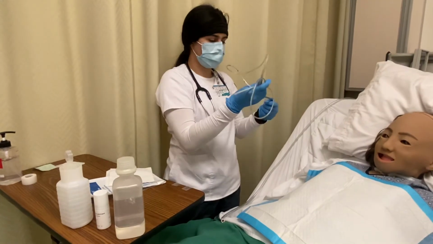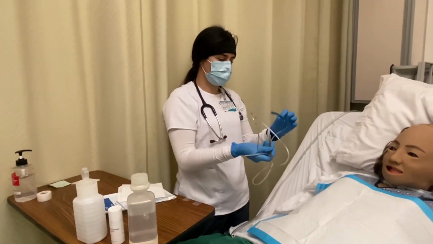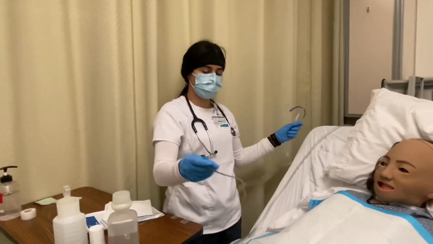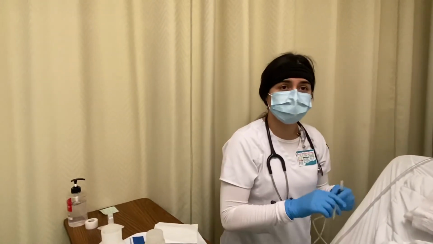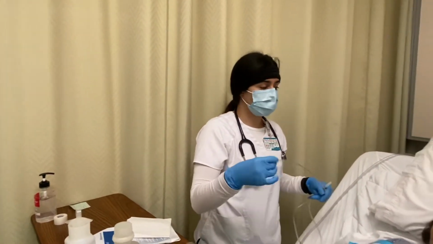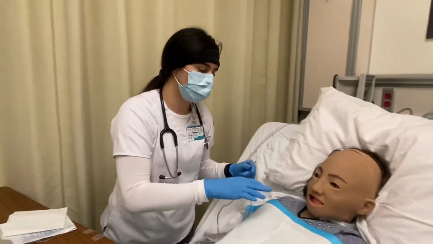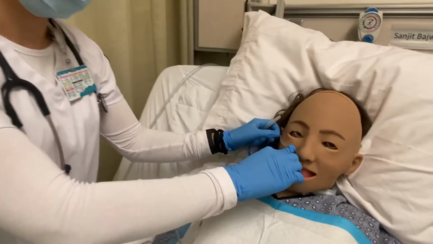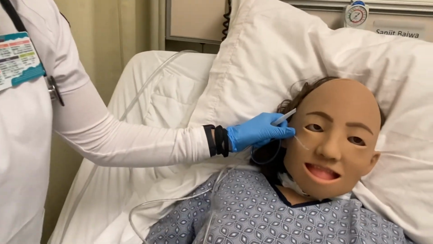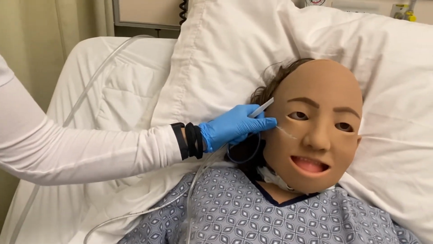So what I'm going to do right now is measure. I'm going to measure from the nose to the ear to the xiphoid process.